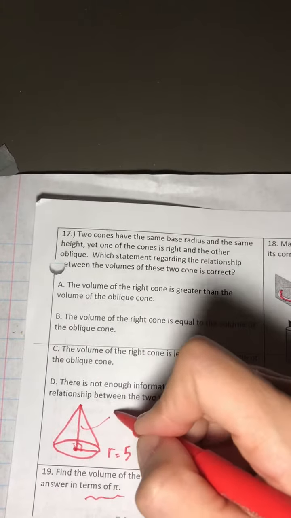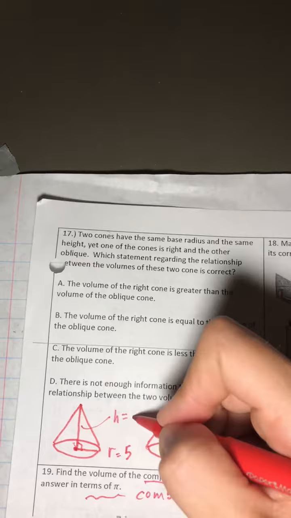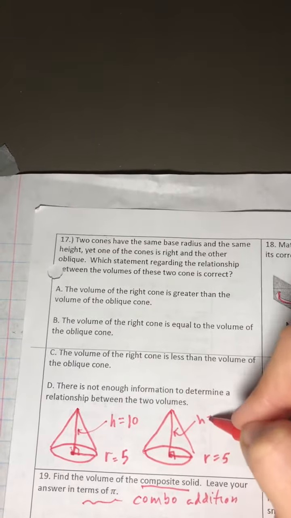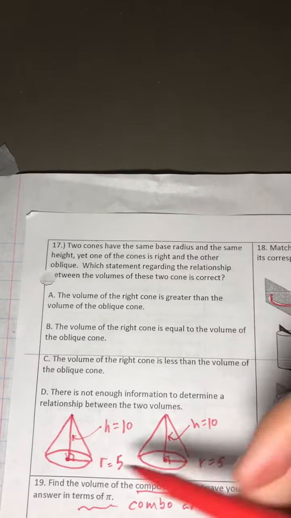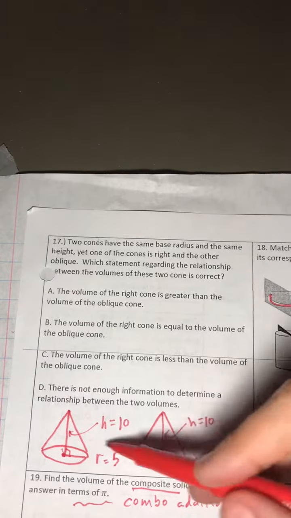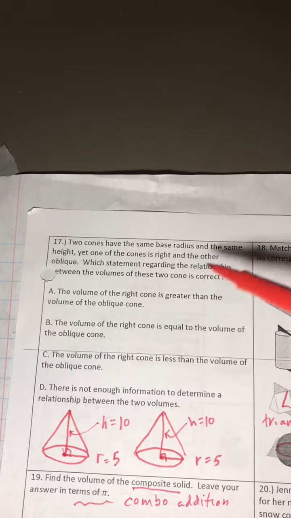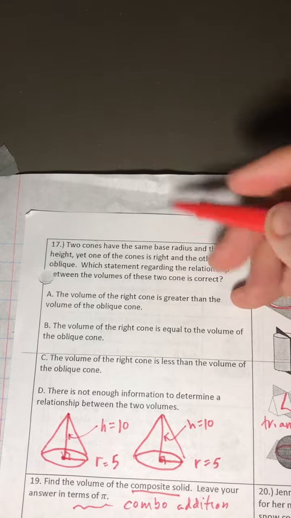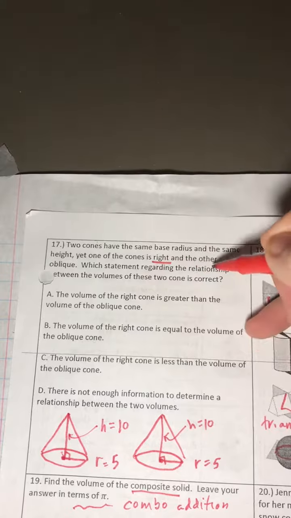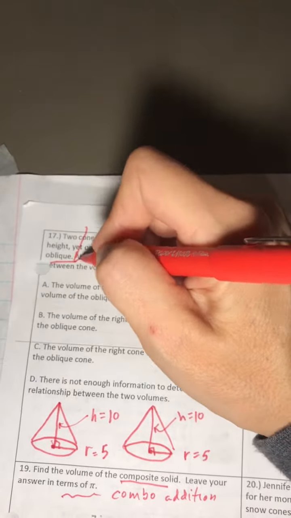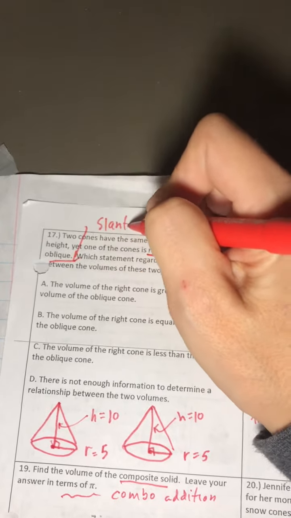Wow. Okay, so it pretty much sounds like, let's say the height was 10. It doesn't matter what it is. If it was 10, then this one also has to be 10. So right off the bat, it sounds like these are equal. So are they going to change some of the facts so they're not? Well, now it says, what if one was right and the other oblique? So we know the word oblique means slanted or sideways.